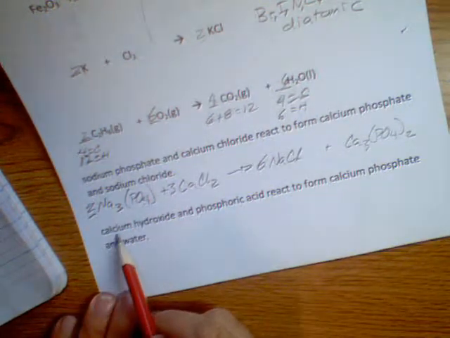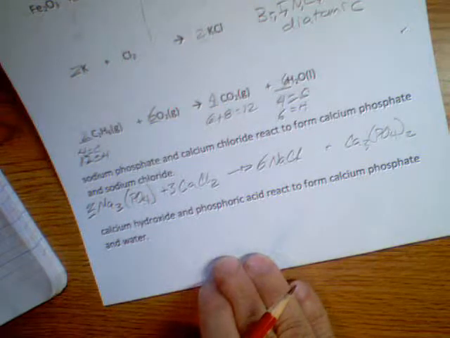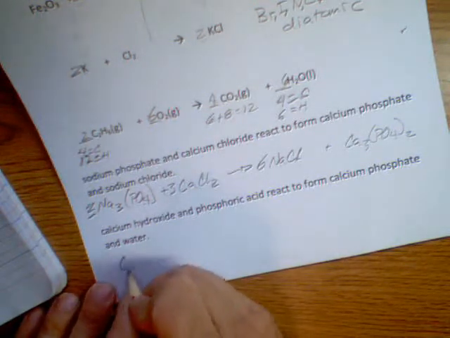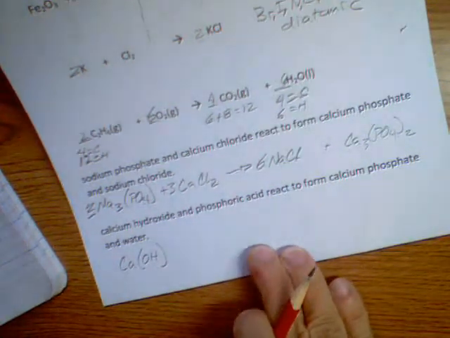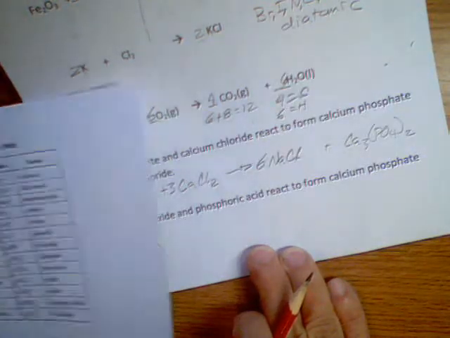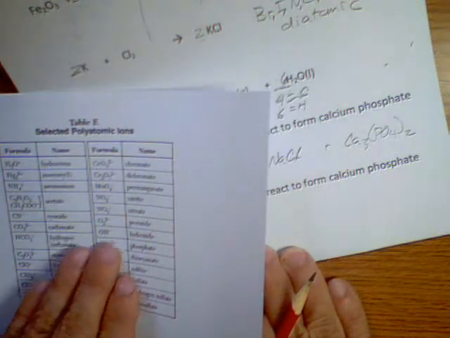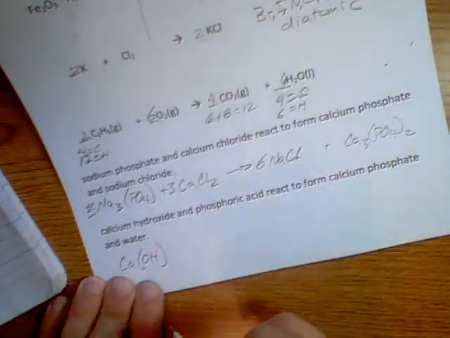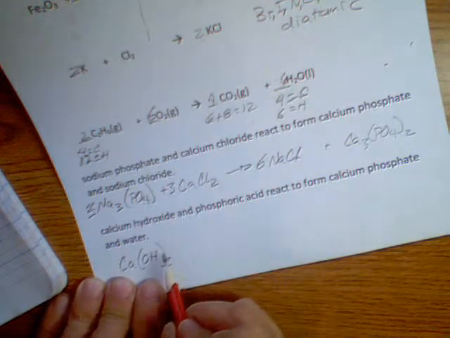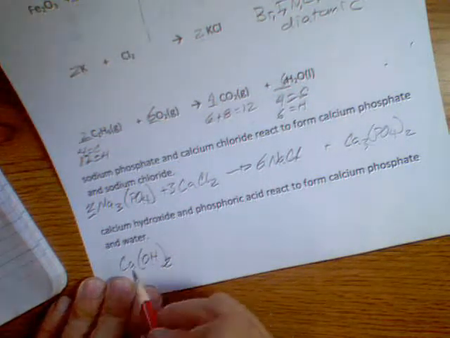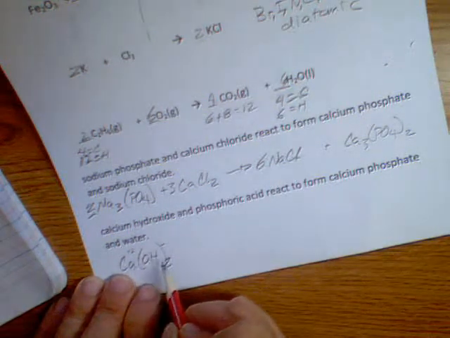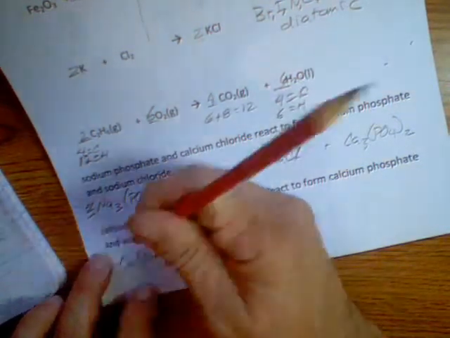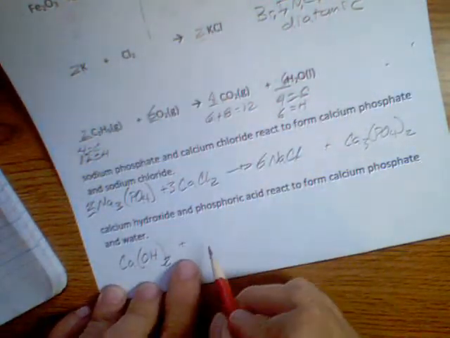Let's try this last one. Calcium hydroxide. We're going to need to write the calcium hydroxide, and we look up the oxidation numbers: calcium is +2, and the hydroxide is -1. So we're going to need two of these in order to have an oxidation number that equals 0. Remember, this is +2 and this is -1. So in order to get oxidation numbers that equal 0, we're going to need two of these. That's some stuff that you remember.